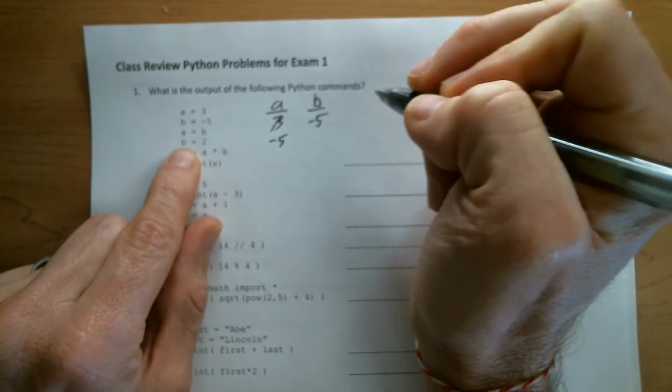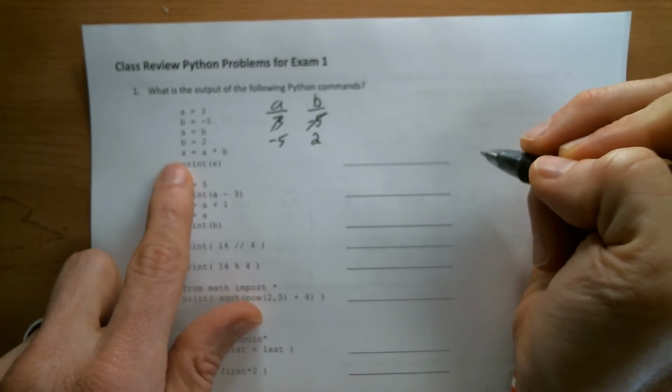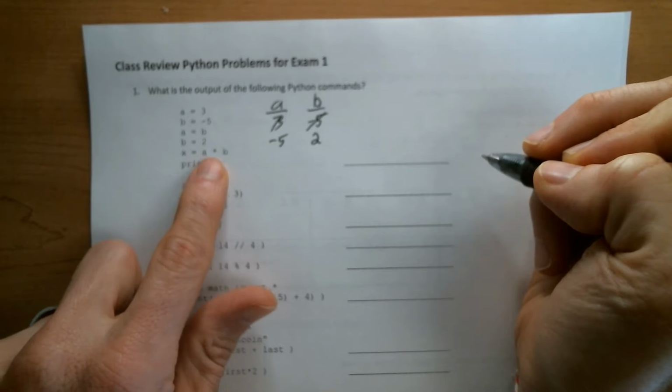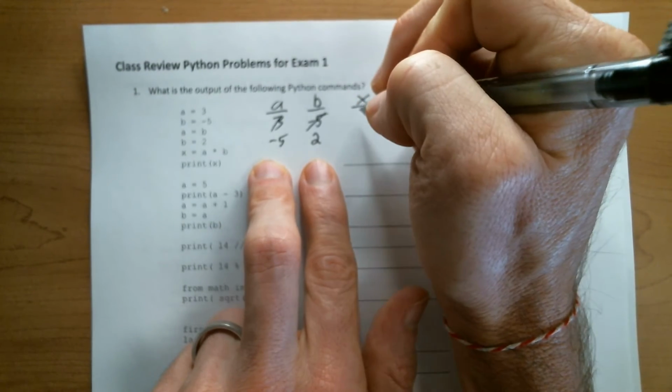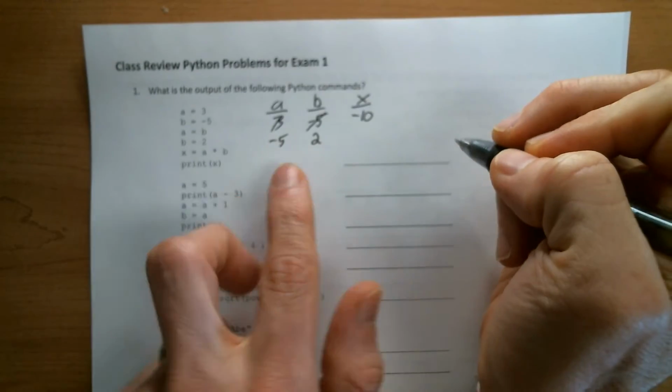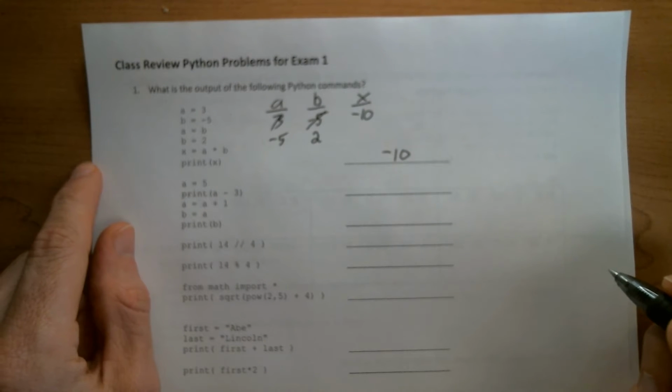Then we're setting B equal to 2. So that's going to have a 2 inside of it. Then we're saying X equals A times B. All right, so X is going to have a -10 in it. And then the last line is just to print out X. So we would be printing out a -10.